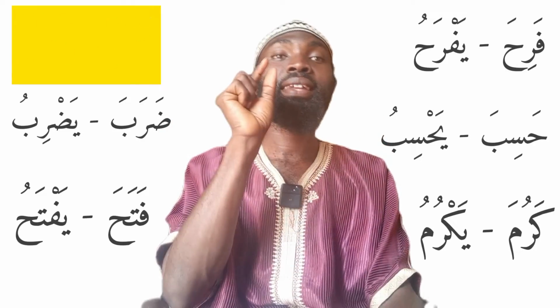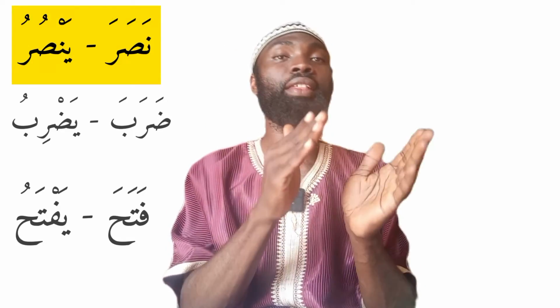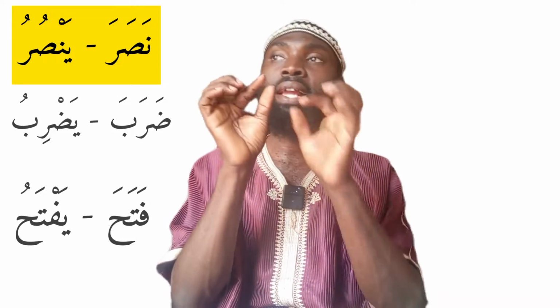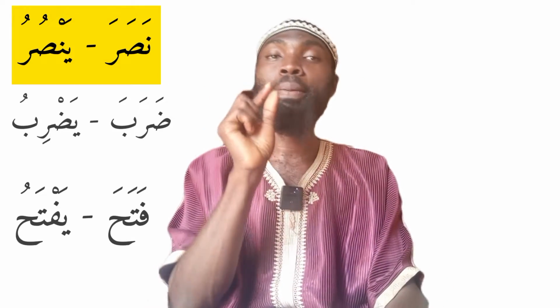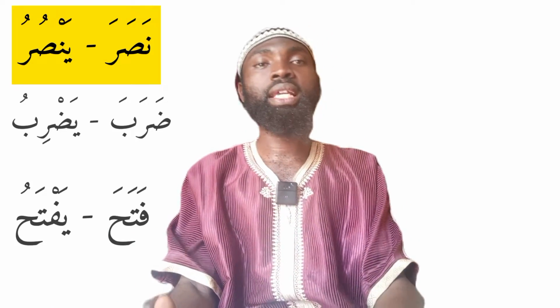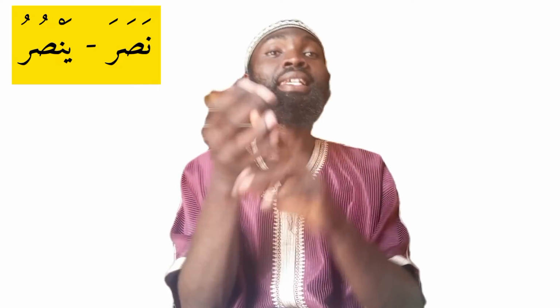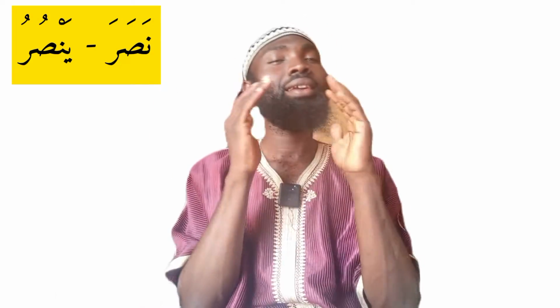The changes you're going to see, the difference between this pattern and the other two patterns, is that their second letters will appear differently. In this pattern, the second letter will be carrying Dhamma in the present tense. So Nasara Yansuru, the sad there is now carrying Dhamma. What I want us to do today is to bring lots of verbs which fall under this pattern, because if you know these verbs, it will assist you in forming them into their past tenses, present tenses, and even their command tenses. Are you ready? Let's move on.